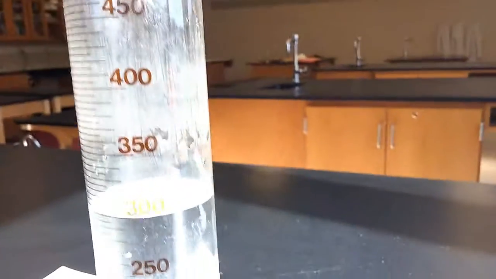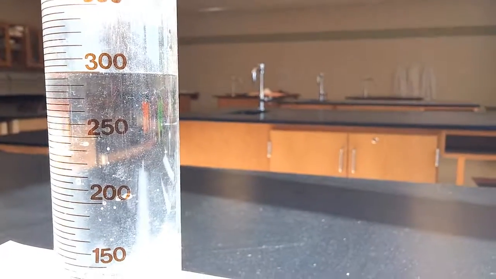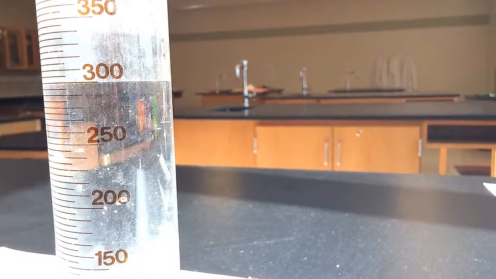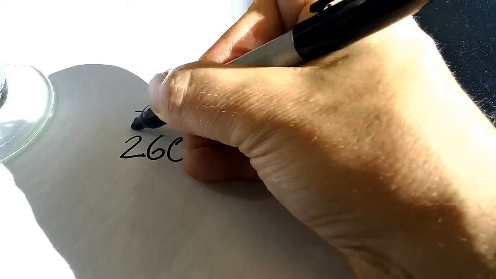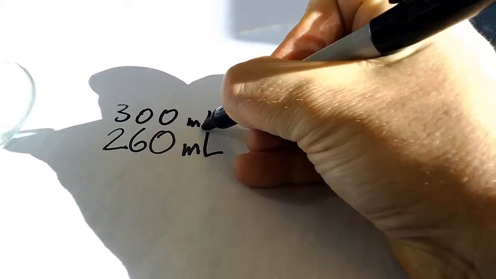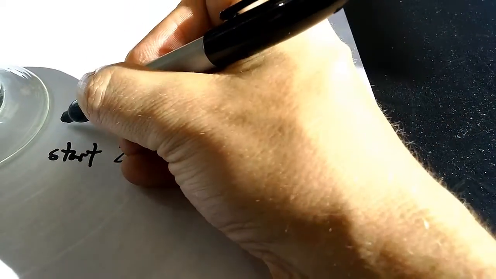So let's take a look. Oh, look, it's right at 300 it looks like. So it went from 260 up to 300. So this is our start. And this was what it went up to.